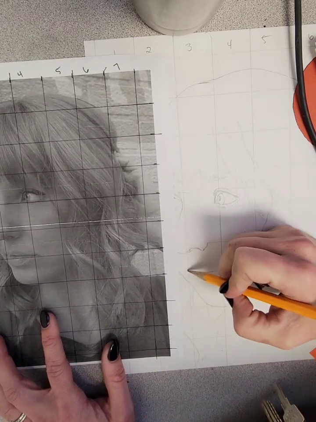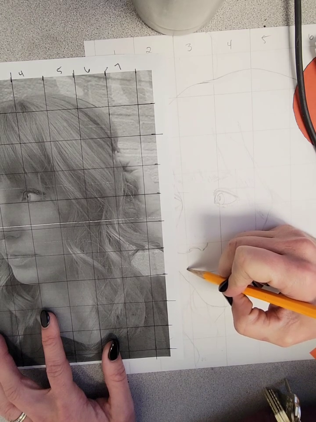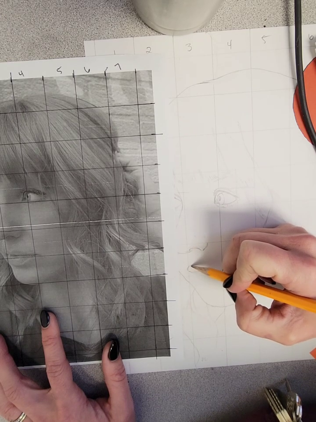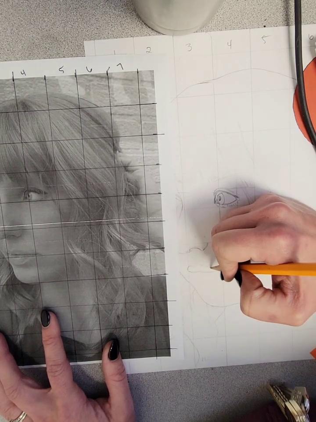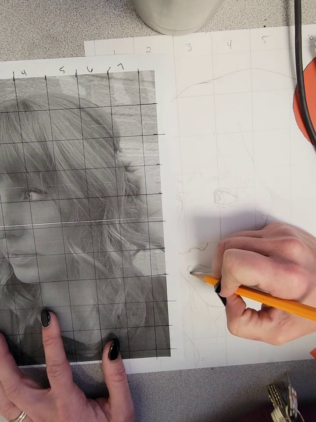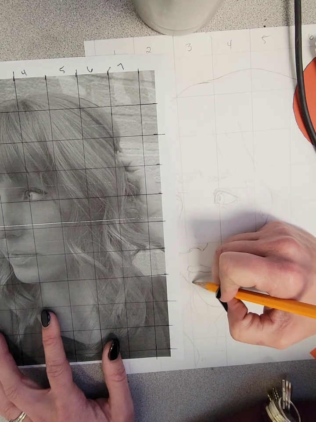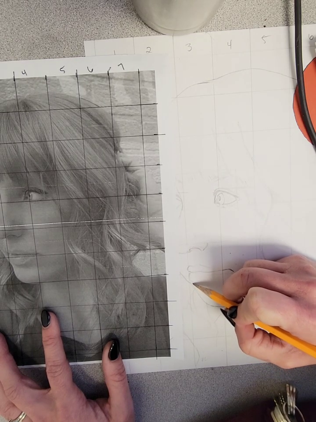So I'm going to go in and add my upper lip first, without adding a hard outline. So I'm going to get the peak right here, and then where I cannot see a line, I'm not going to add it. And then I'm going to get my bottom lip here. Again, where you do not see a line, you shouldn't add one.